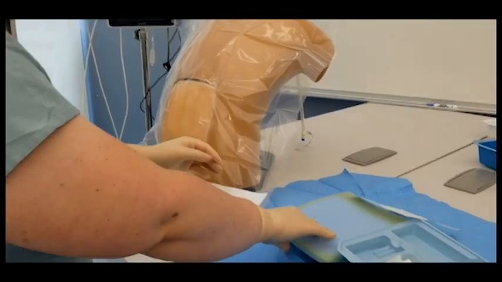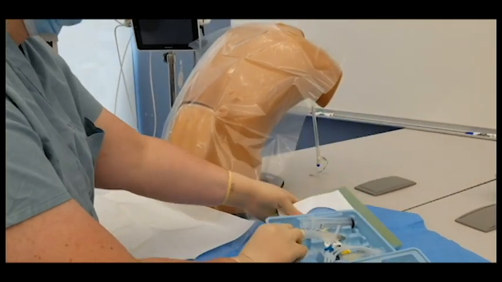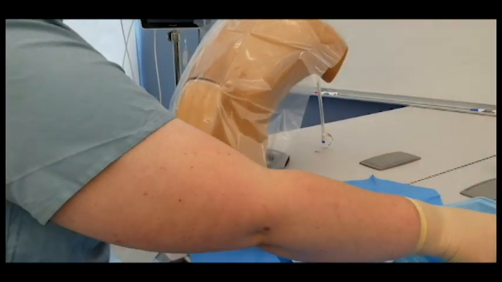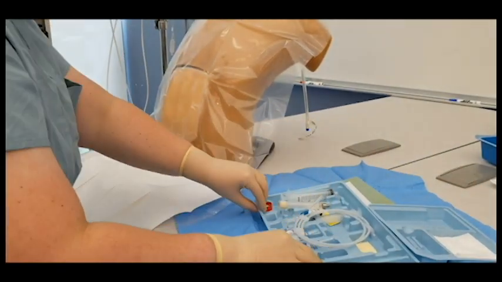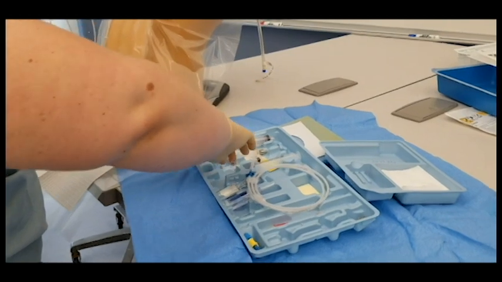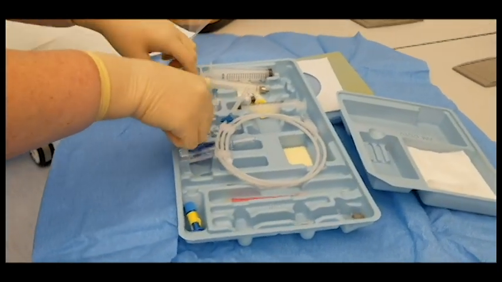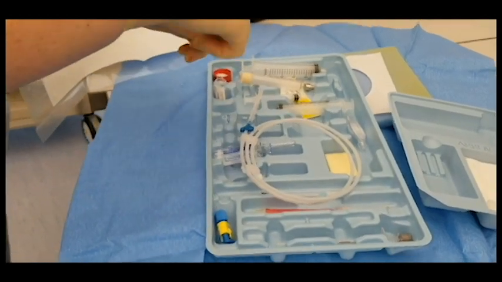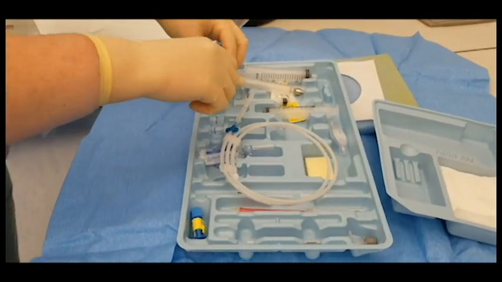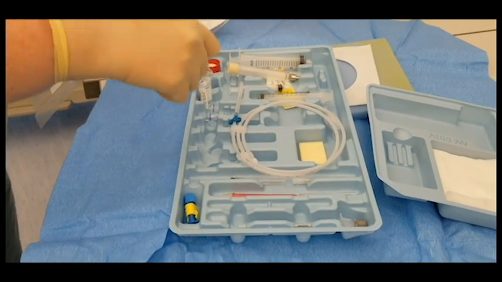Organize your kit and put away items to the side you will not use. Break the glass ampules away from your sterile tray and draw up about 3 cc's of 1% lidocaine for your skin wheel.